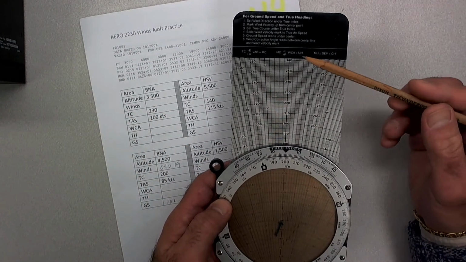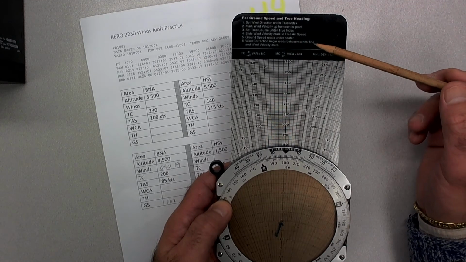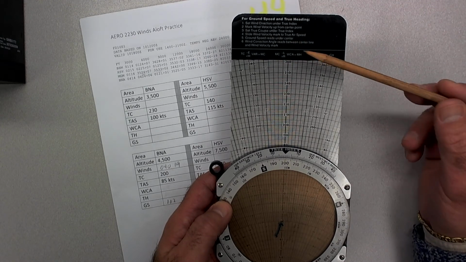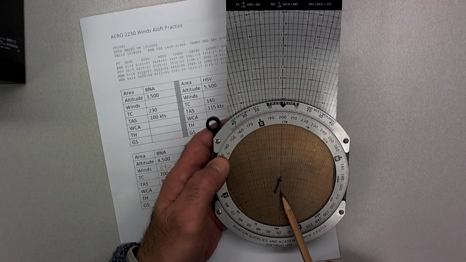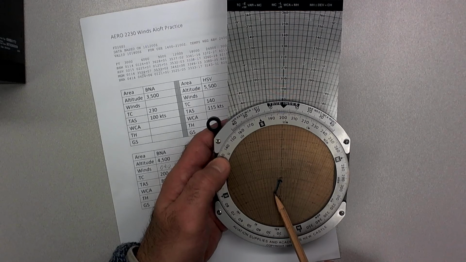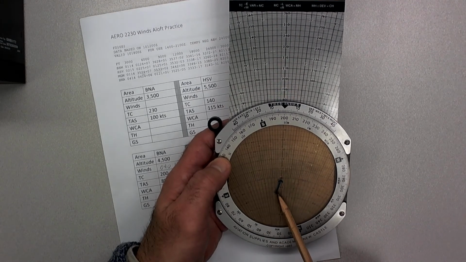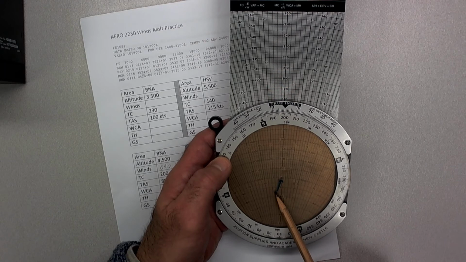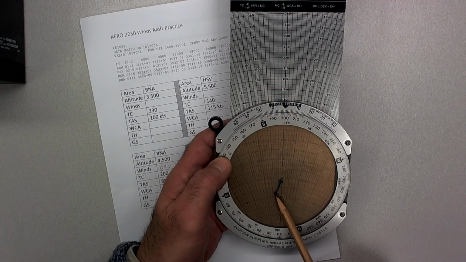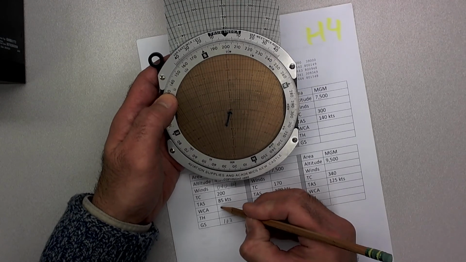Okay, the next step, step 6, wind correction angle reads between the center line and the wind velocity mark. So the wind velocity mark is over here to the left of the center line, about 4 degrees to the left. So when the wind velocity mark is to the left of the center line, we subtract the wind correction angle. If it were over here on the right side, we would add. But since it's on the left side, we will subtract 4 degrees. That will be our wind correction angle, -4.